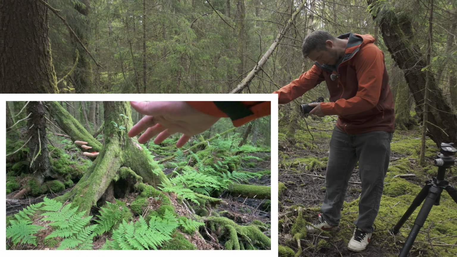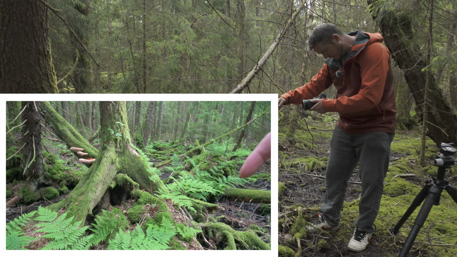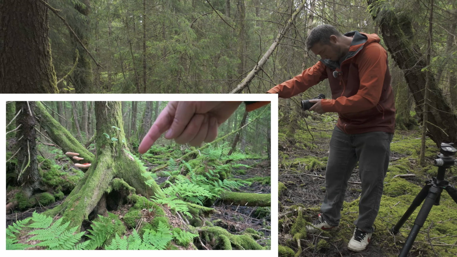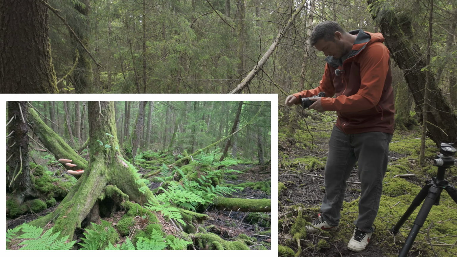Everything here is involving this main tree in the middle here. The ferns are going slightly around it. The trees are leading us in.